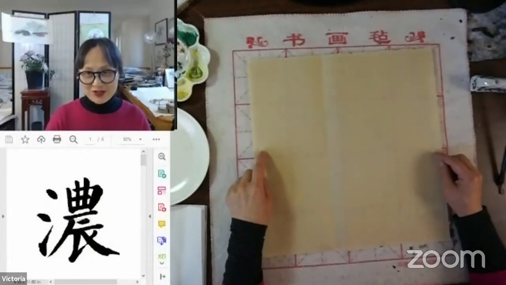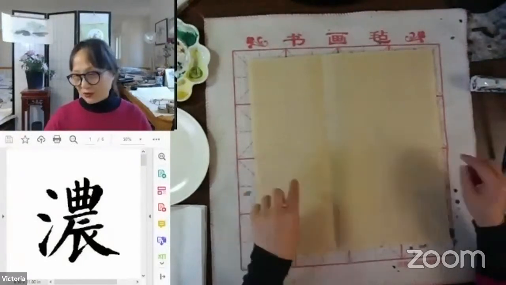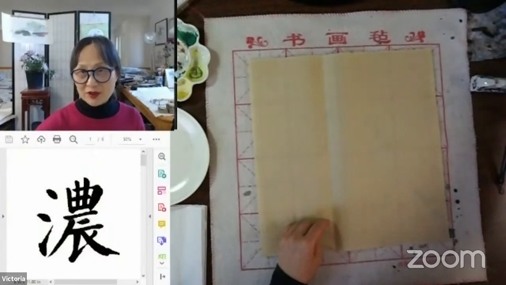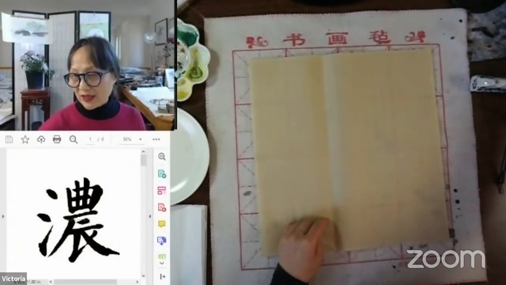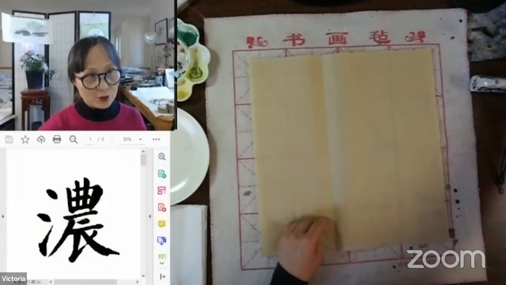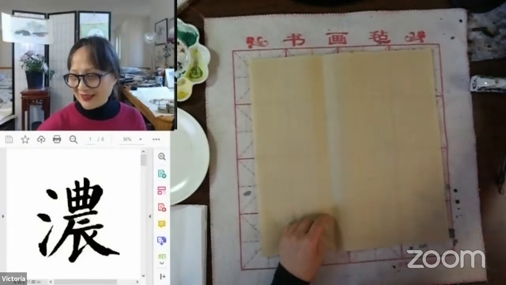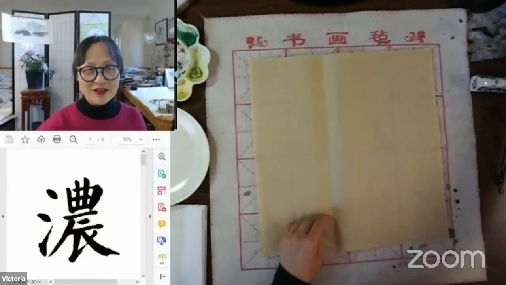We learn two or three characters here, and we are going to review some characters and put the words on our painting today. We are going to review birds, bamboo, and something new is the banana tree leaves.